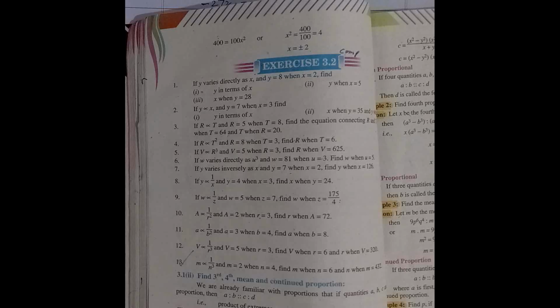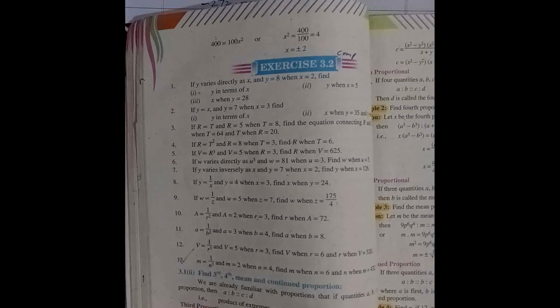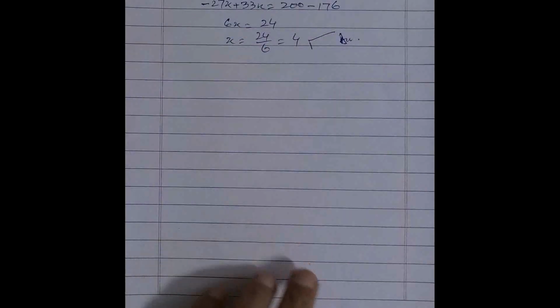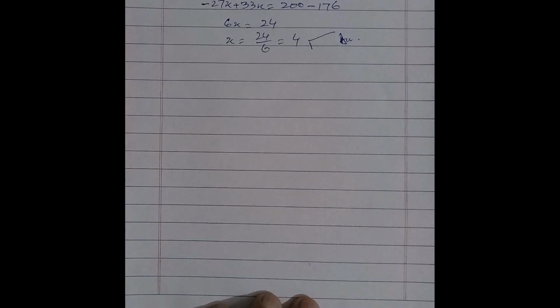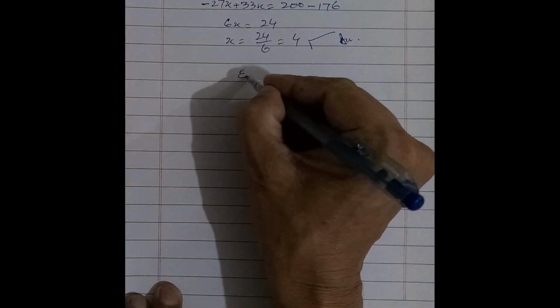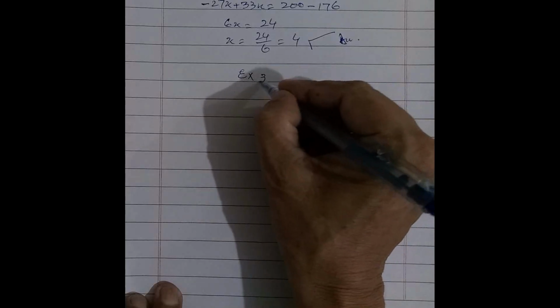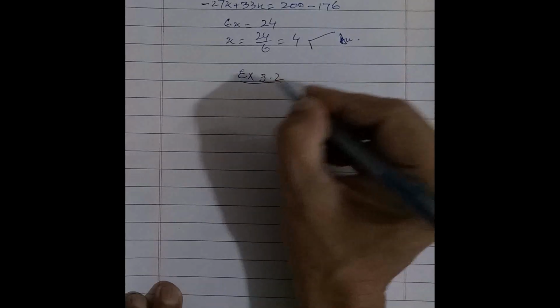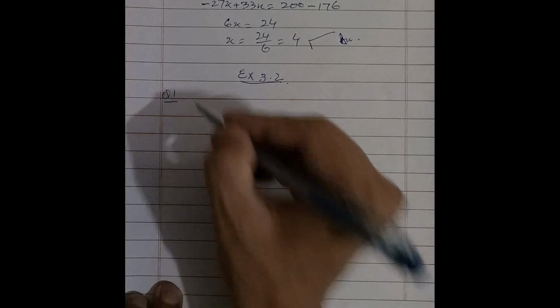Otherwise mostly direct proportion is applied. Now we start Exercise 3.2, question number 1.